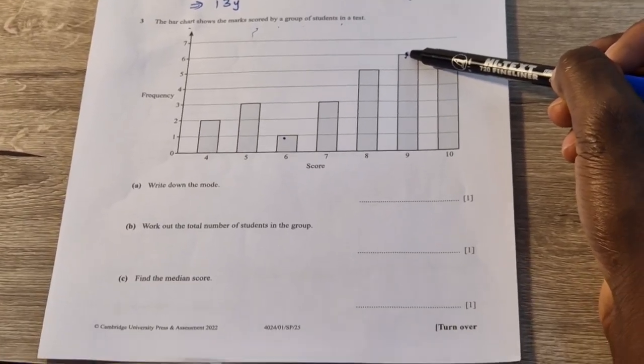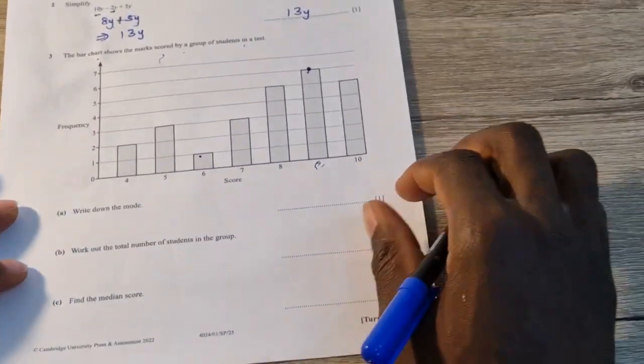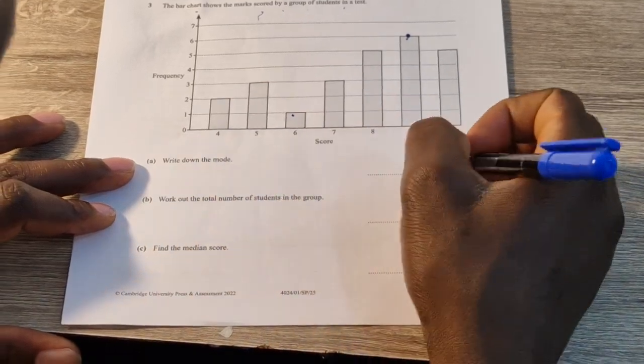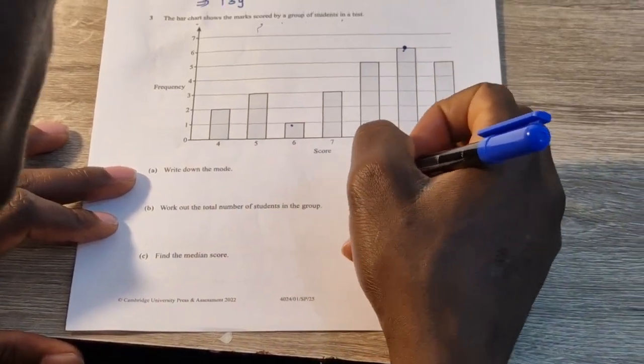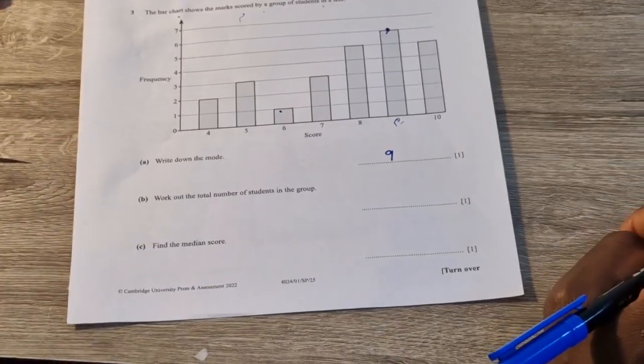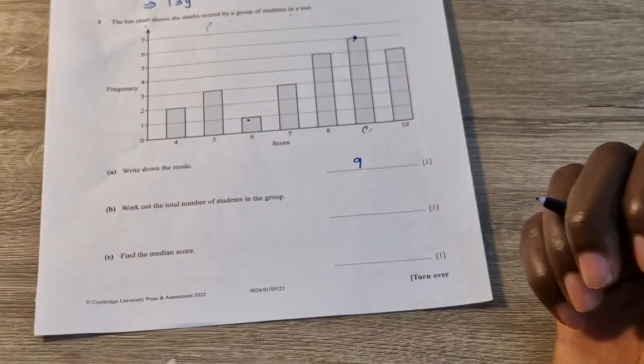So we say the mode is 9. Our mode is score 9. That's our mode score.